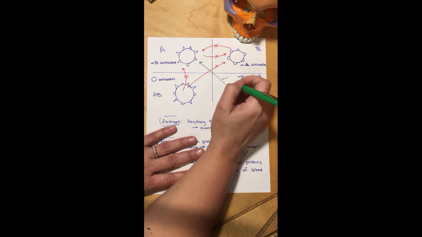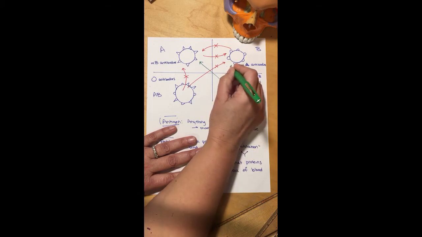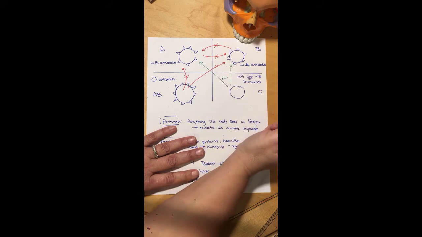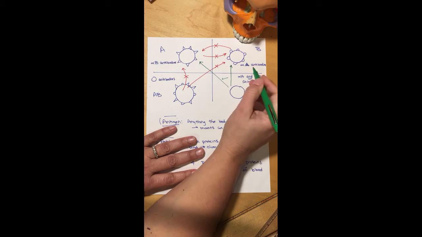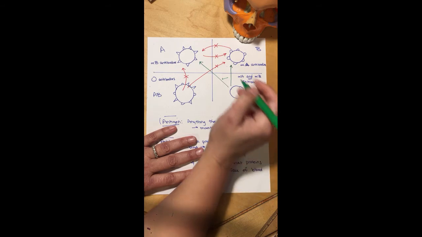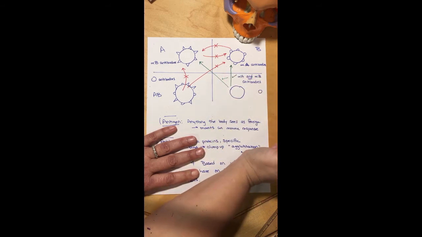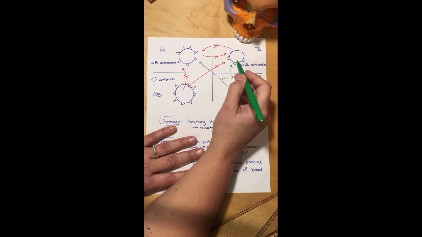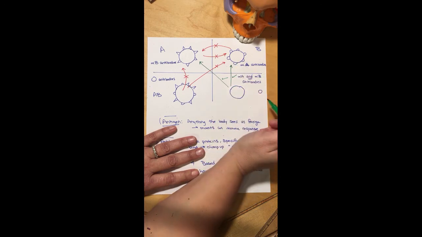What about type O? Well, you can see I'm drawing it in green, so you know that's something. Remember, this person has anti-A antibodies. This person doesn't have A or B on the surface of the cell. That's going to work. Type O can potentially donate to type B.